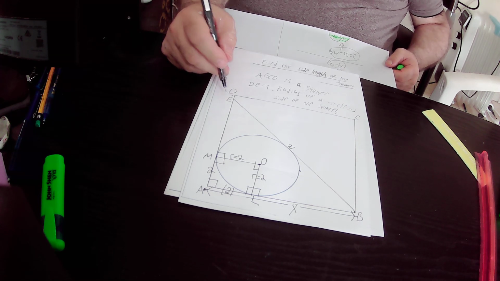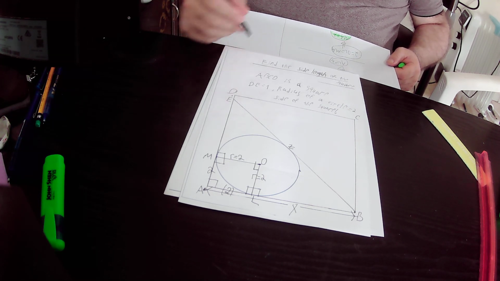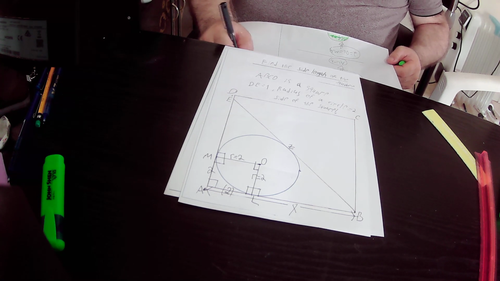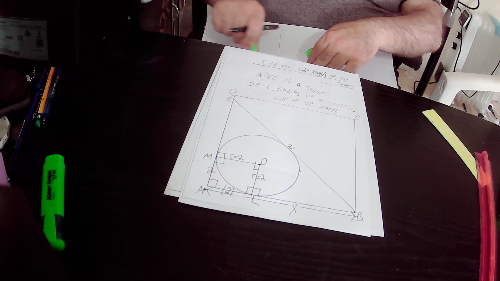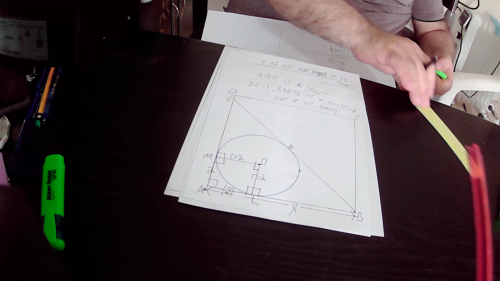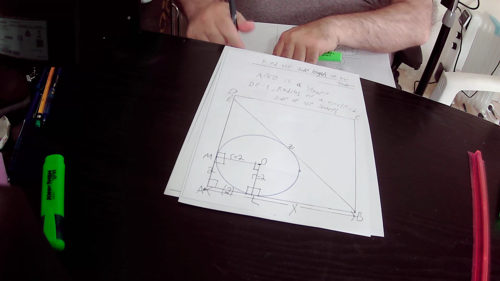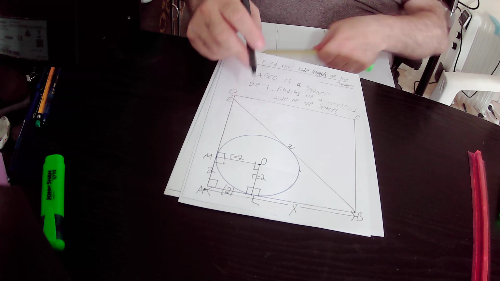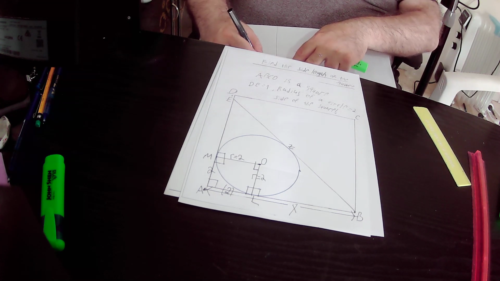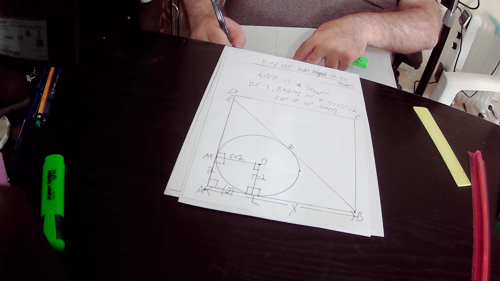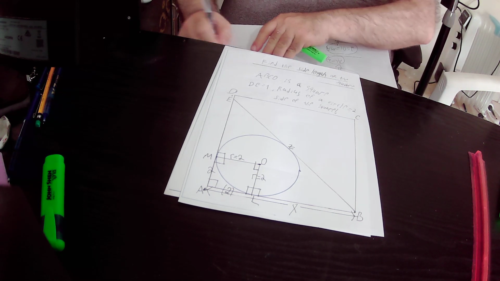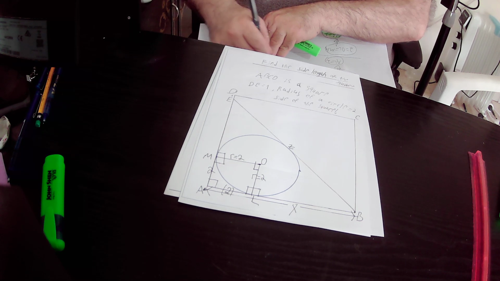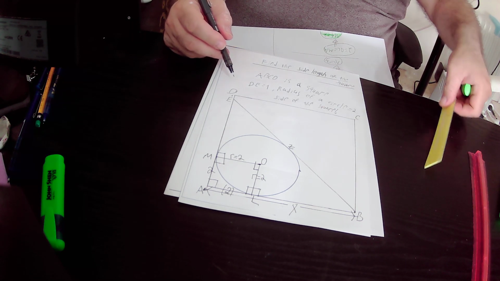Here we have the common external point, point E. From point E, we have two tangents to this circle.